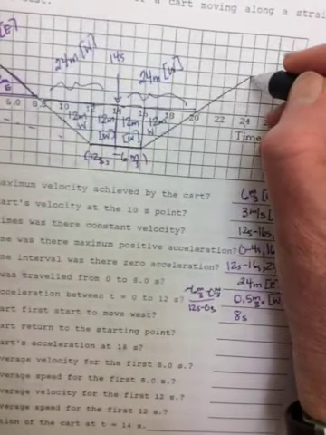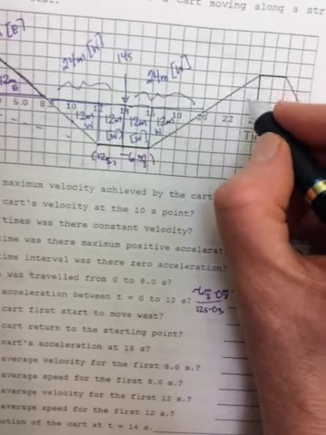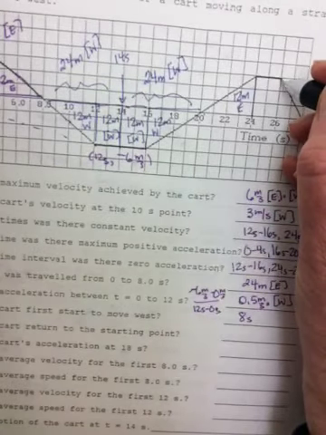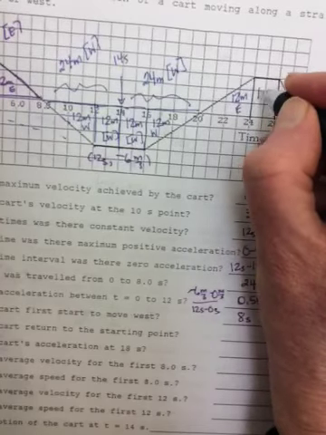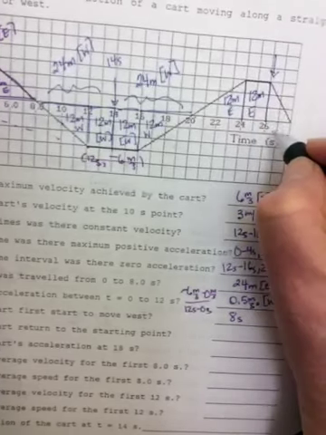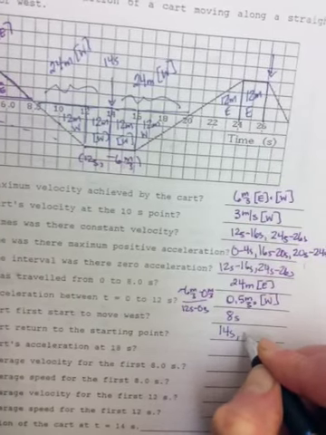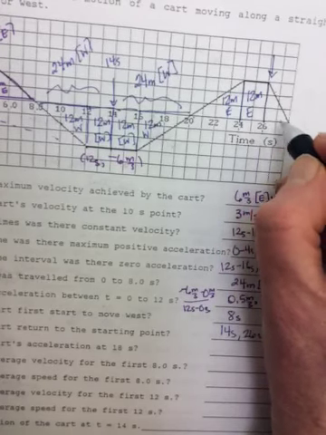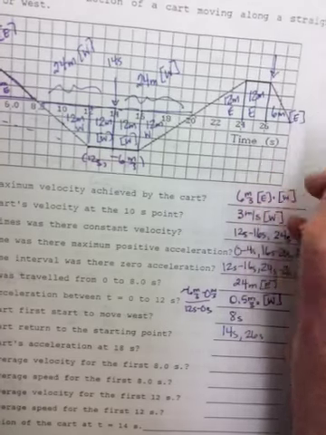So over here, if we do this triangle, base is 4, height is 6, half of 24 is 12 meters east. Oh, and look, there's that little triangle again, base of 2, height of 6, 12 meters east. So at this point as well, it has returned to its starting spot. So the two spots are 14 seconds and 26 seconds. And then it travels this little distance, base 2, height 6. It travels another 6 meters east after that.